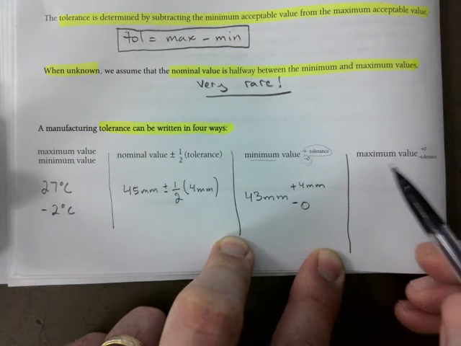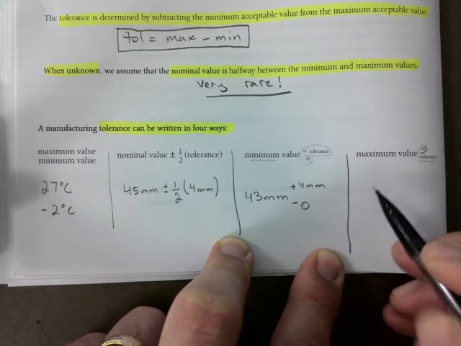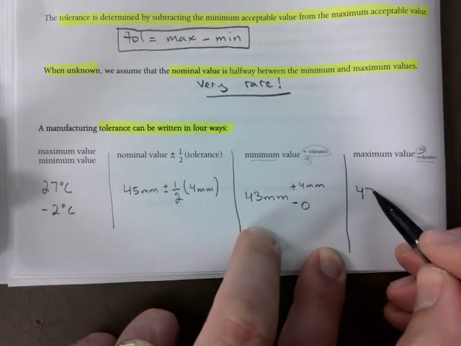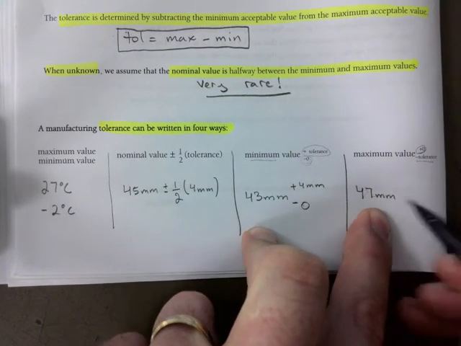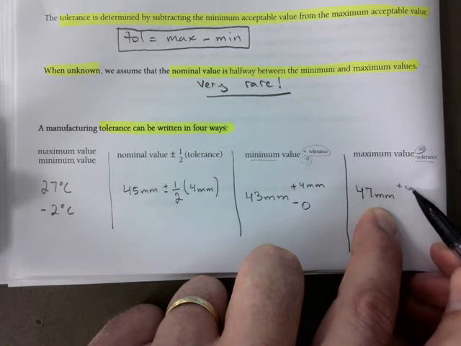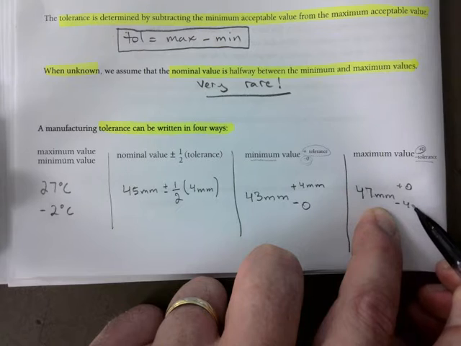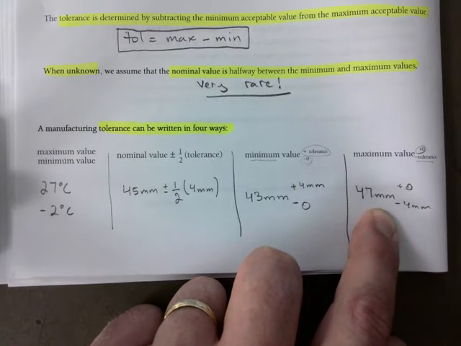Or it could be that they're giving you the maximum value. You can't go any higher, but you can go lower. So the maximum value, going back to my kitchen craft example, right? 47 is the highest. It cannot be any higher than that, but it could be lower by 4 millimeters.